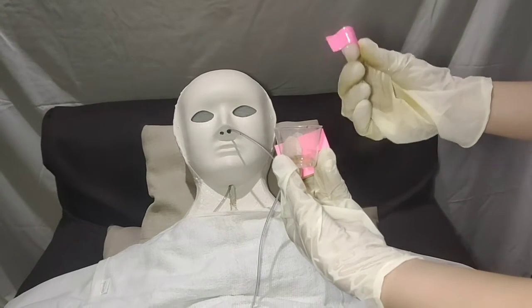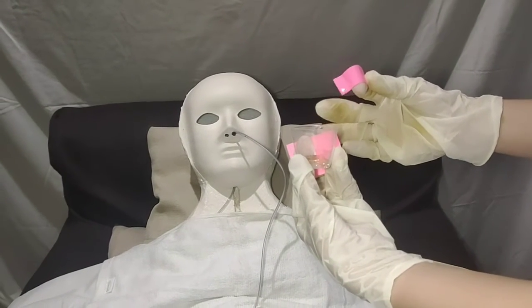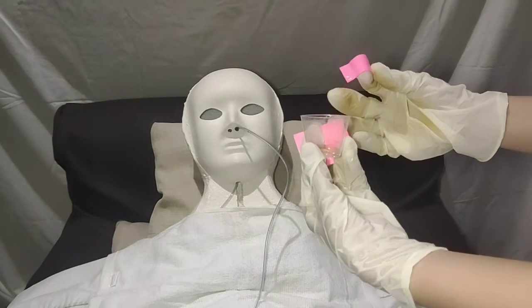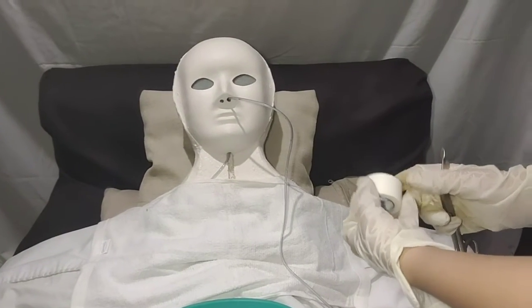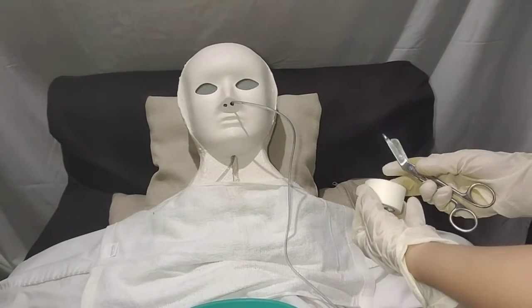Aspirated contents is color tan. pH level is 4.0, which means the tube is placed in the stomach. Secure tube with commercially prepared device or tape to patient's nose.